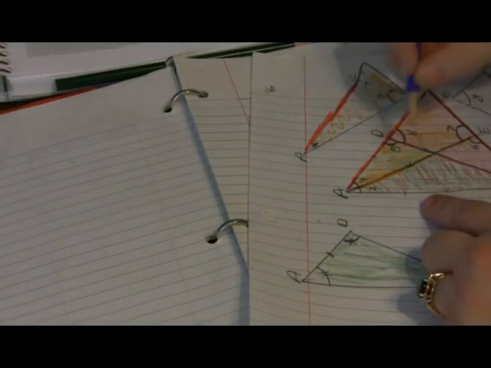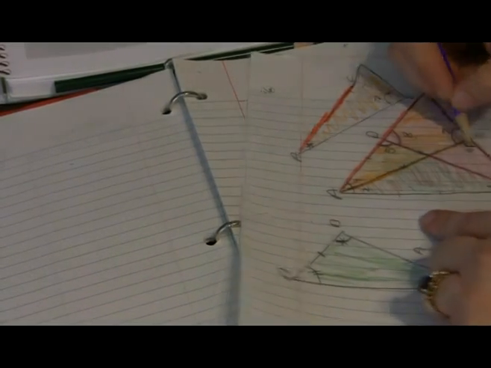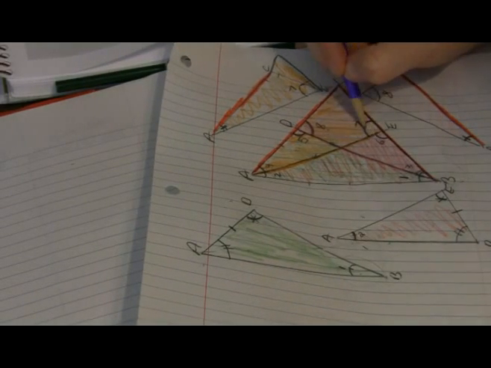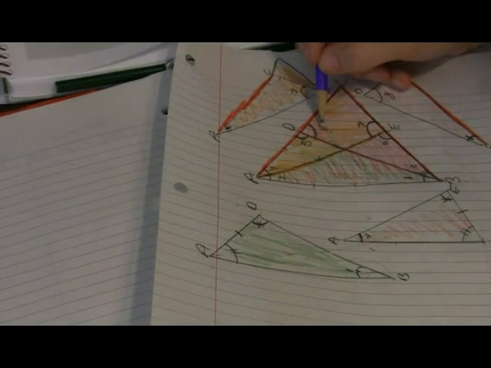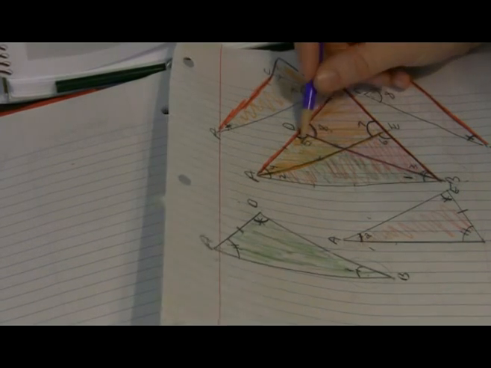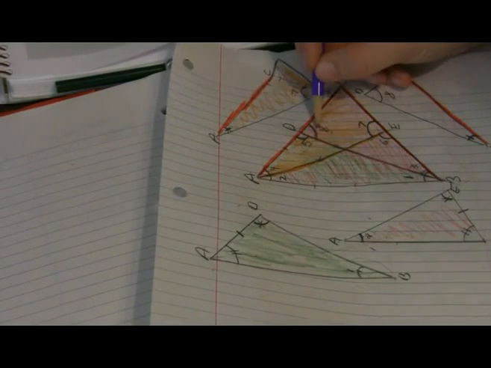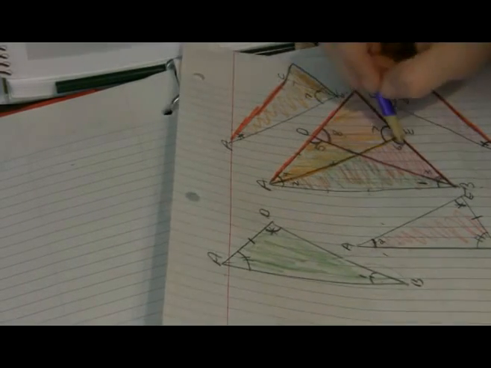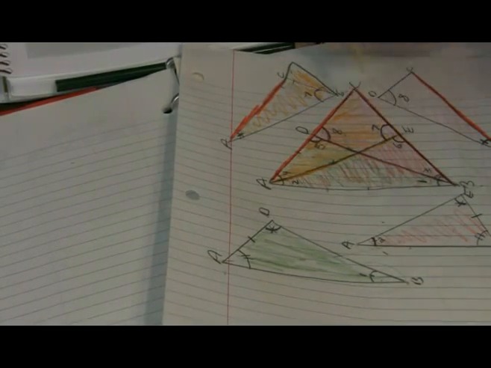Now, if angle 5 and 6 equal one another, and 6 plus 7 and 5 plus 8 form a straight angle, that means that 5 and 8 are supplementary, and that 6 and 7 are supplementary. Okay?